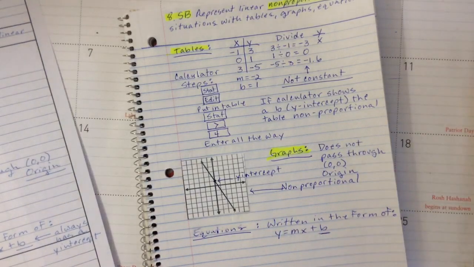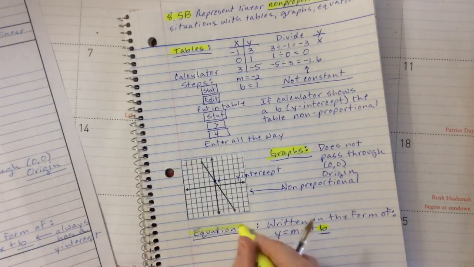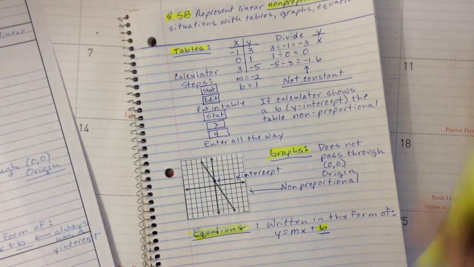If it has the b, it is not proportional.